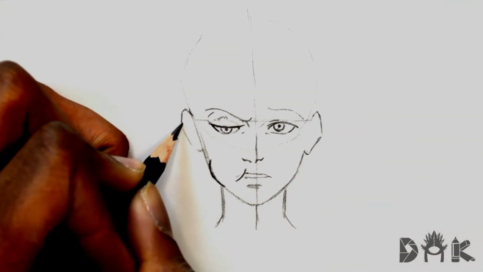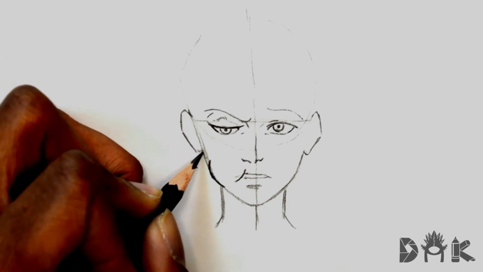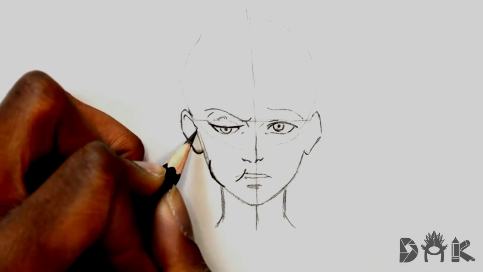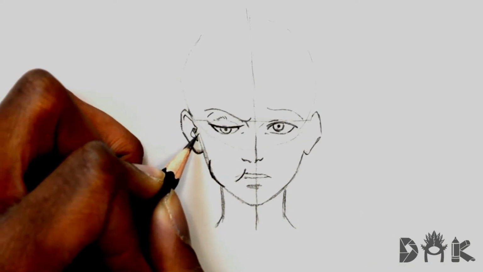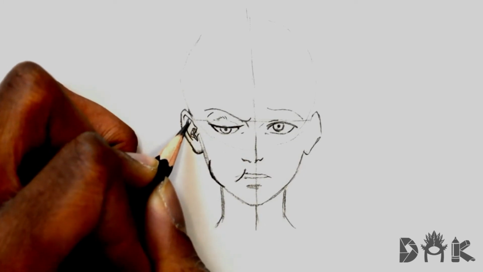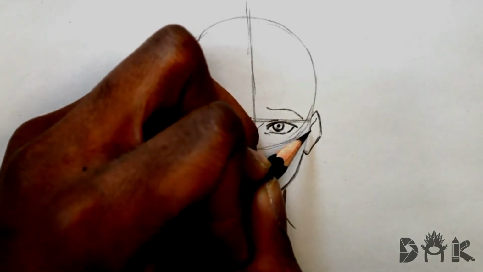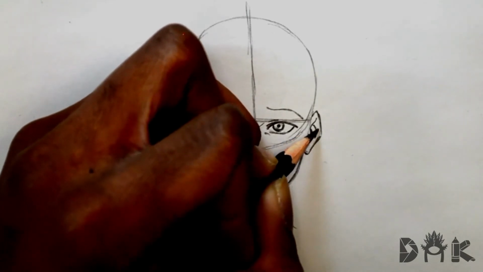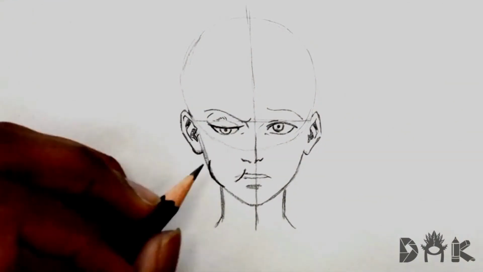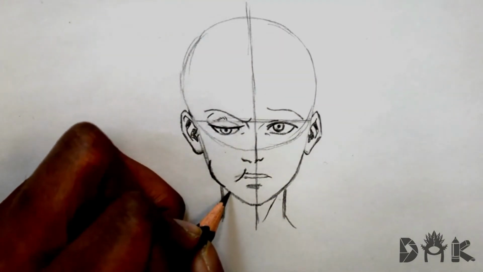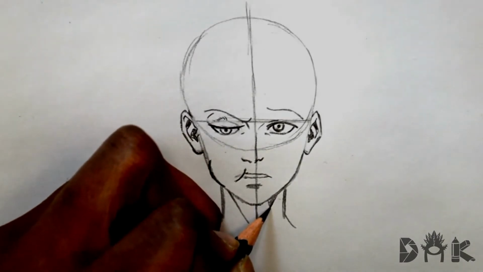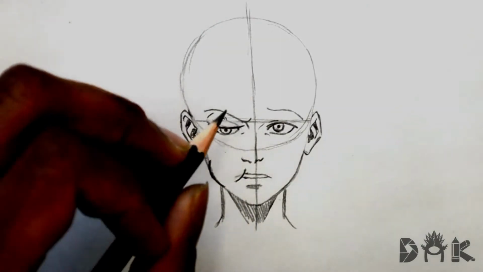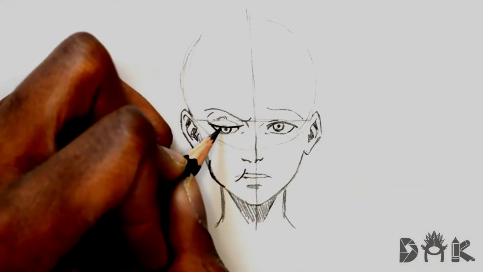Adding some details. Right, and now coming in, just adding some details for the inside of the ears. Yeah, and I know ears could be a little tricky sometimes, but don't worry about that. I'll have a video probably in the future concerning ears. Right, just cleaning up some lines.